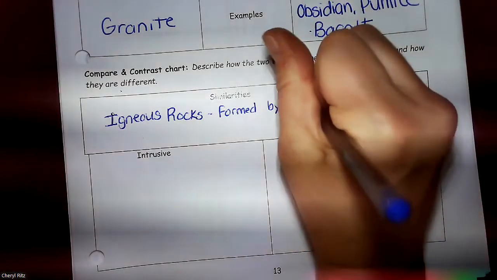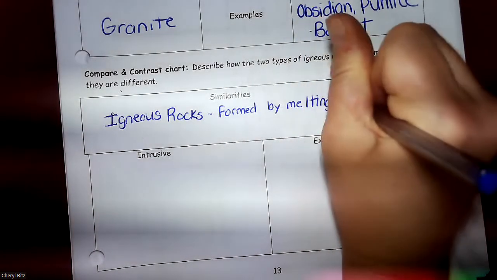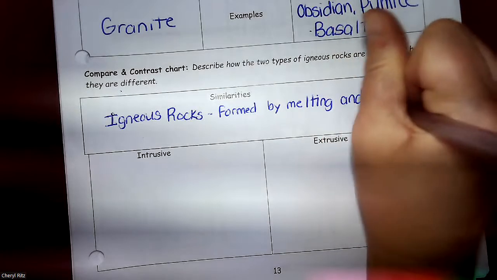So formed by the melting of rock and solidification, yep.